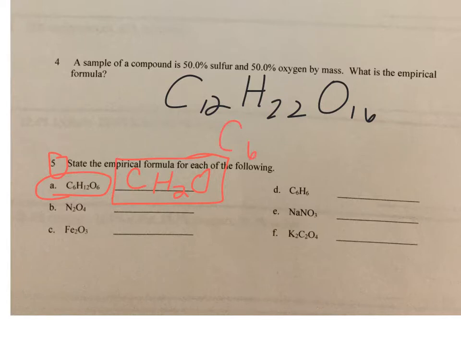So C6, H11, oxygen. Oh, 8. O8, very good. Now look at your empirical formula. Can I reduce it any more? Nope. No, because of that 11, right? Okay, so that would be your lowest mole ratio, and so that is your empirical formula. Okay, is that a little better?